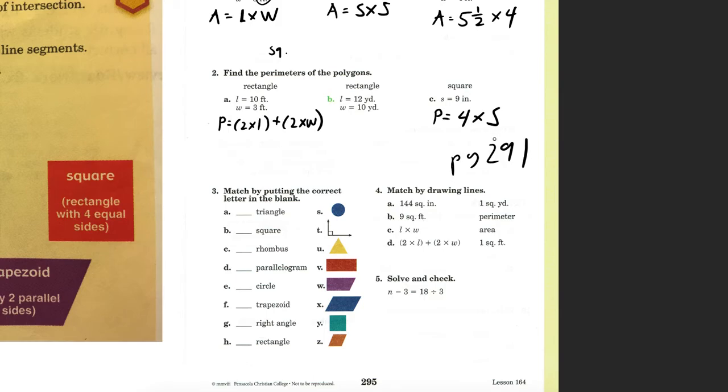Oh, there we go. Okay. On page 345. So go to page 345 instead, not page 291. Page 345 is going to help you solve these questions.